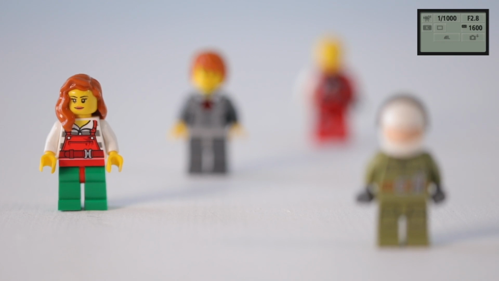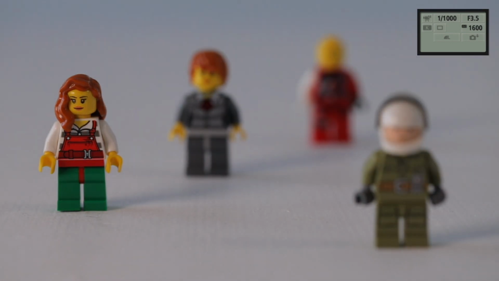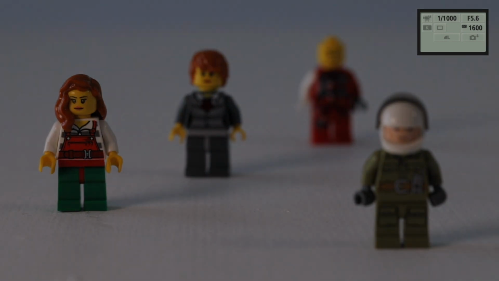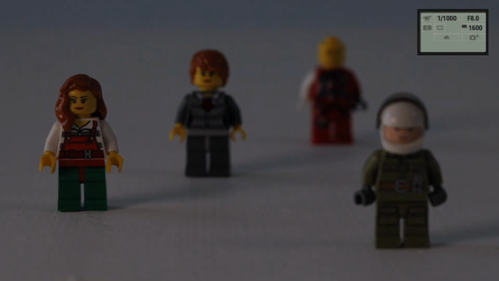So right now I'm going to go from f2.8 to 3.5, 5, 6, f8, and you'll see that as I've gone from 2.8 to f8, the whole scene has become darker. So just so we can video this, I'm going to slow my shutter speed down so it's going to compensate for that reduction in light from the closing of my aperture.